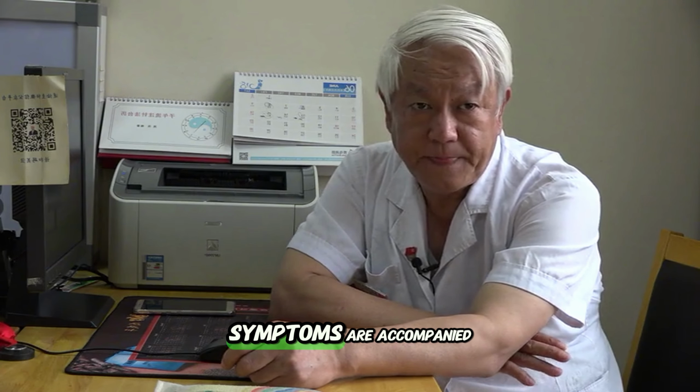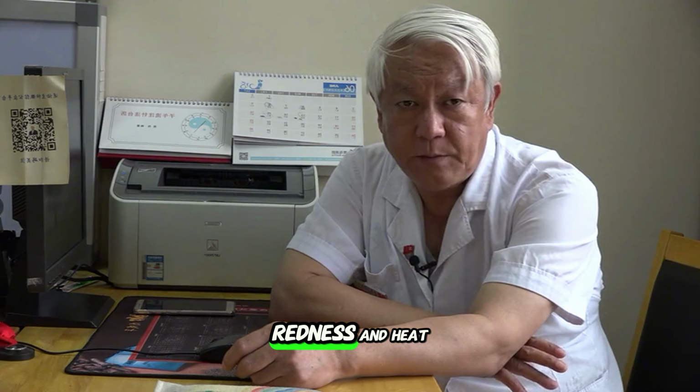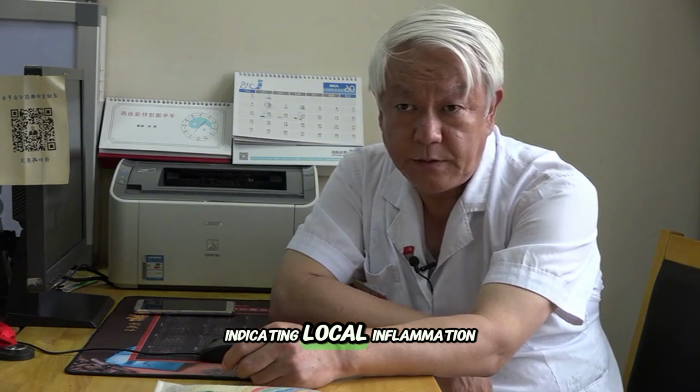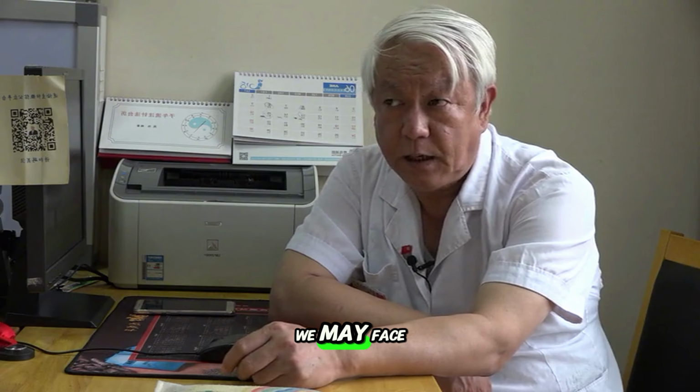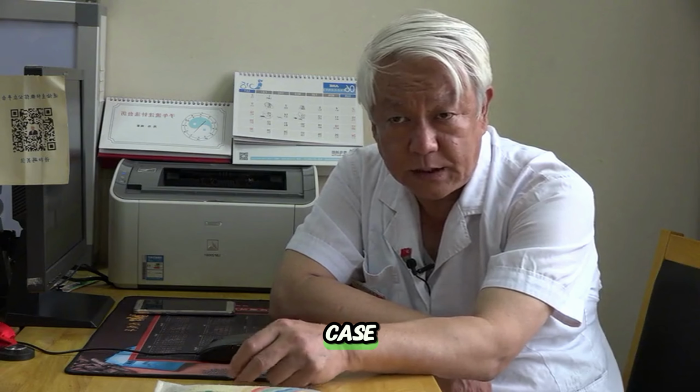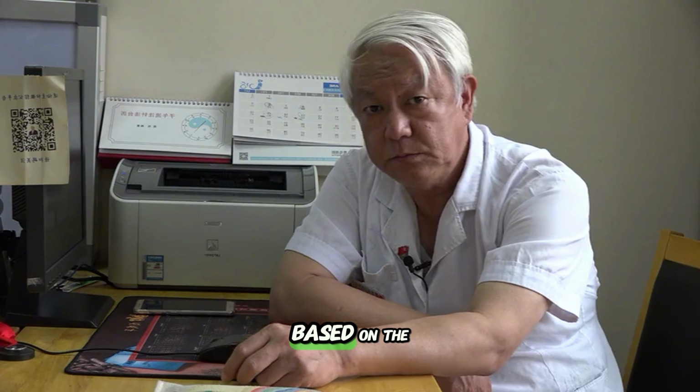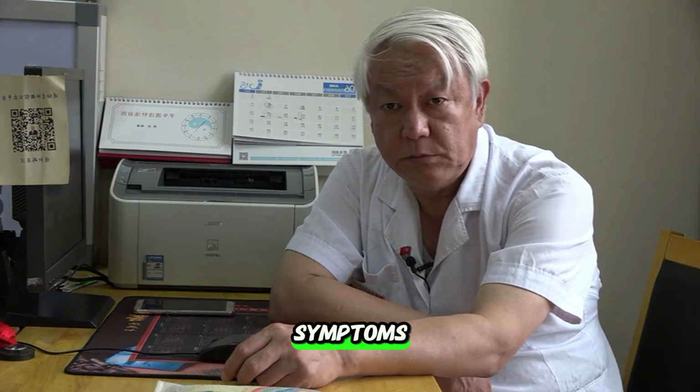But when the symptoms are accompanied by swelling, redness, and heat, indicating local inflammation, such as bursitis or synovitis, we may face a more complicated case. In Western medicine, this might be identified through an MRI, revealing inflammation, but in traditional Chinese medicine, TCM, we would diagnose based on the specific patterns of symptoms.